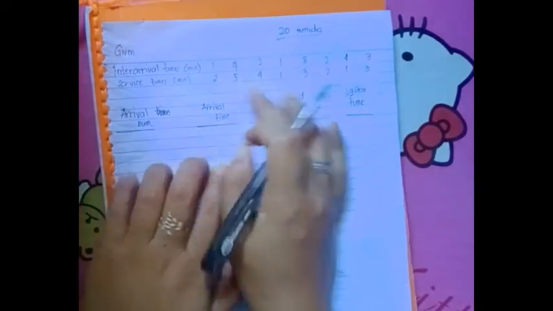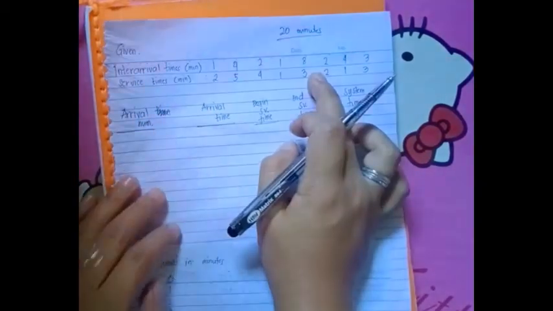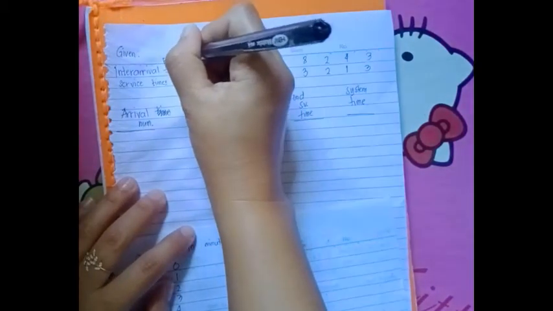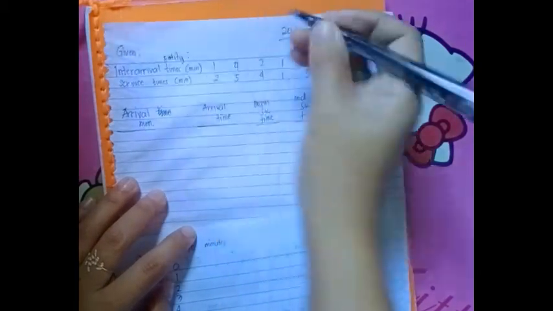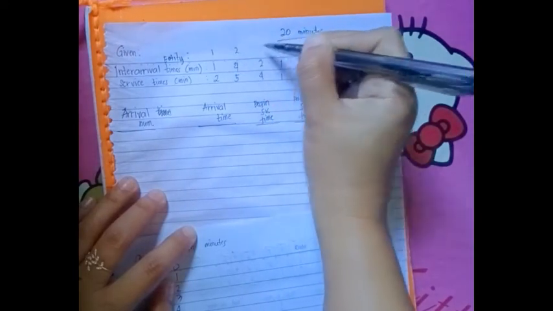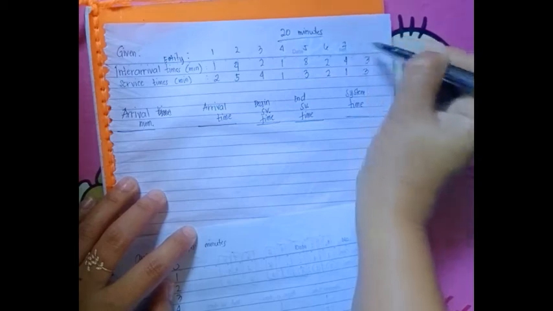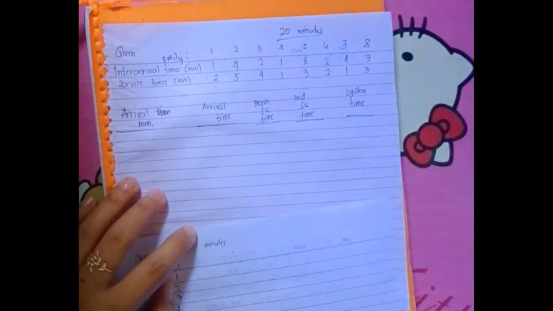Before we start, let's identify these events, which are represented by an entity. So this could be entity 1, 2, 3, 4, 5, 6, 7, 8. Meaning we also have 8 events.